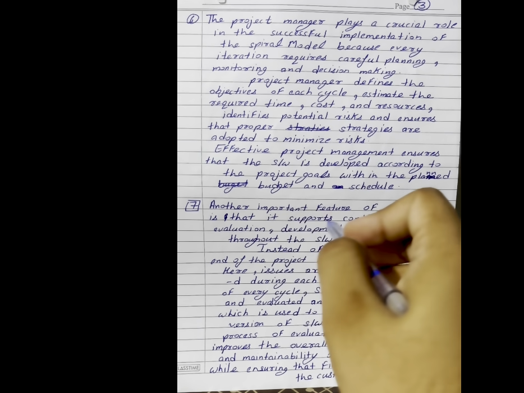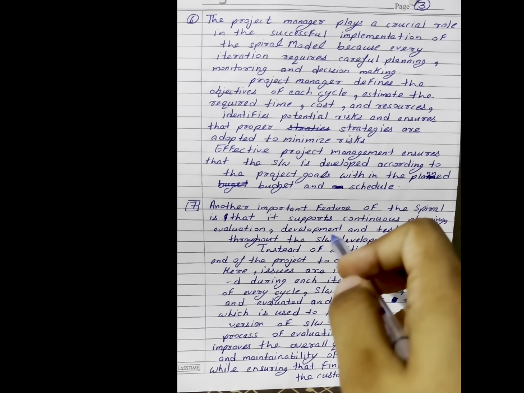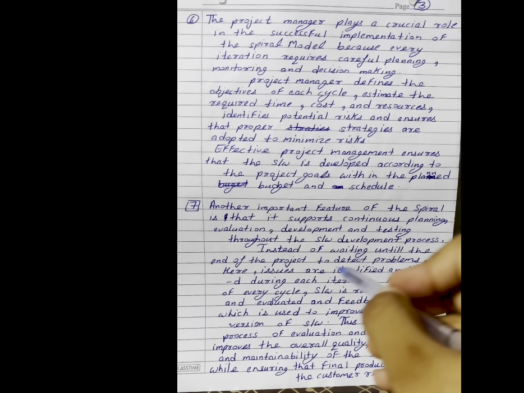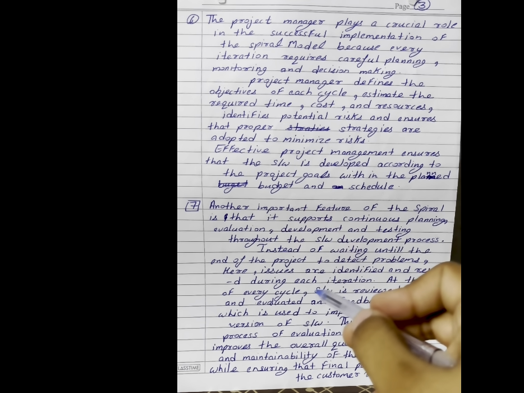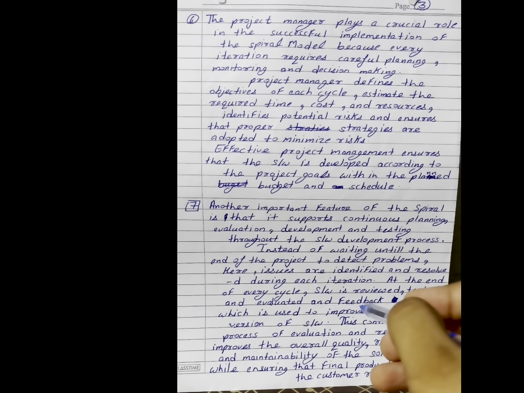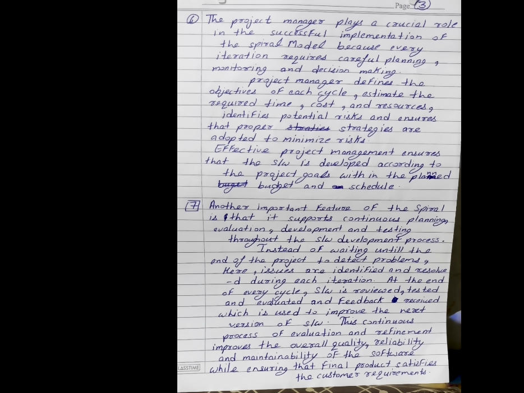Another important feature of spiral model is that it supports continuous planning, evaluation, development and testing throughout the software development process. Instead of waiting until the end of the project to detect problems, here issues are identified and resolved during each iteration, and at the end of every cycle, the software is reviewed, tested, and evaluated, and feedback is received, which is used to improve the next better version of the software. This continuous process of evaluation and refinement improves the overall quality, reliability, and maintainability of the software while ensuring that the final product satisfies the customer requirements.